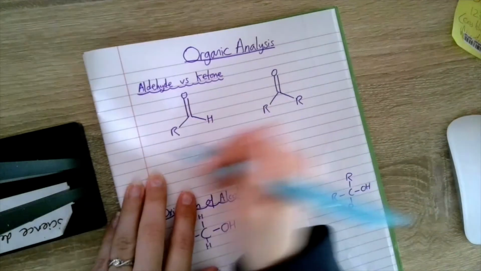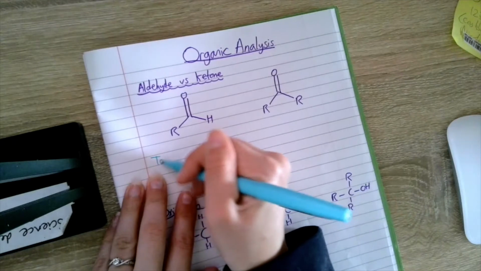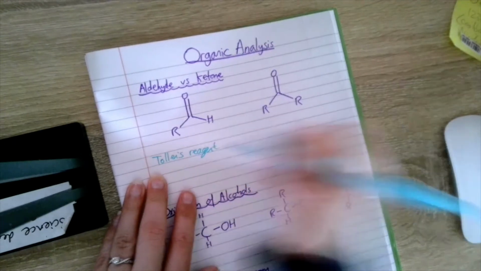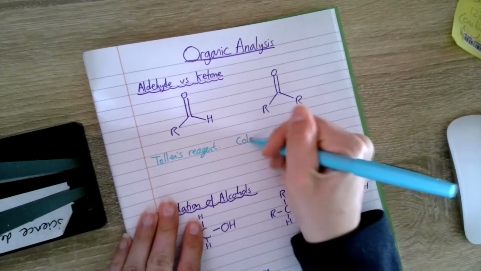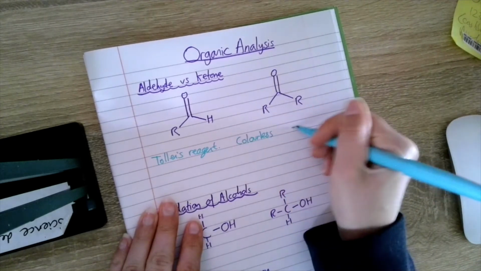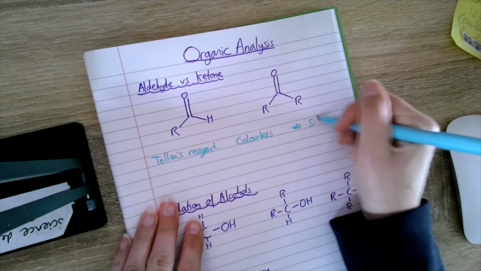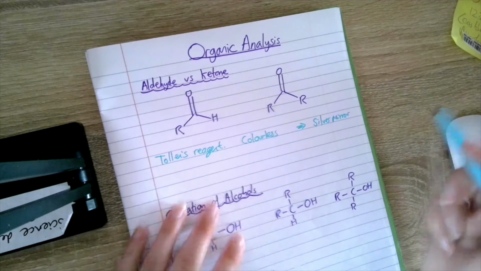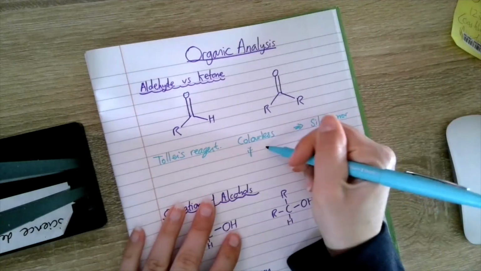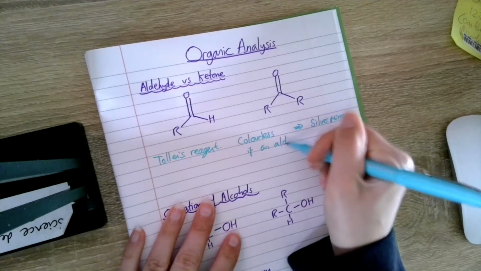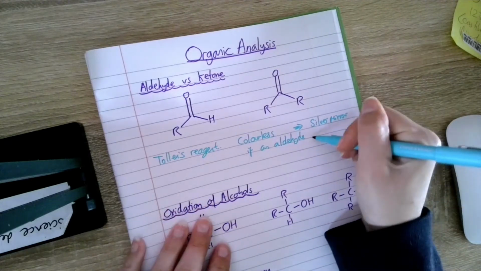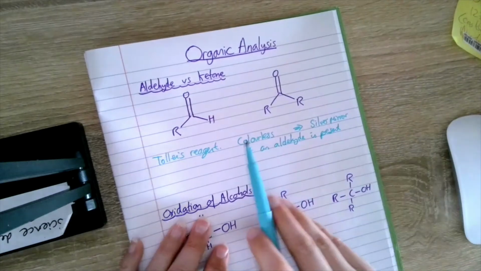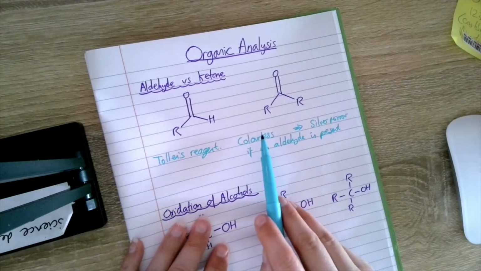So the first one is Tollens' reagent, and this starts off as colourless, and this will change to a silver mirror if an aldehyde is present. If it's a ketone, it will remain colourless.